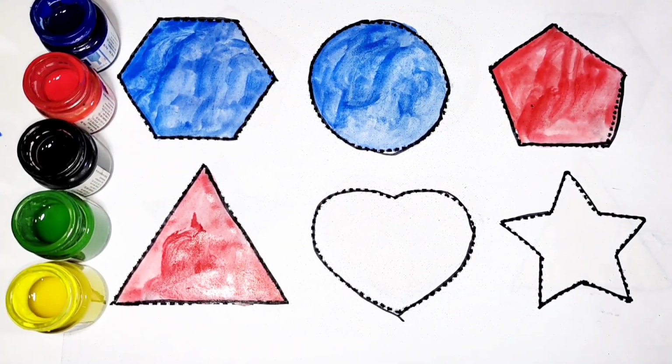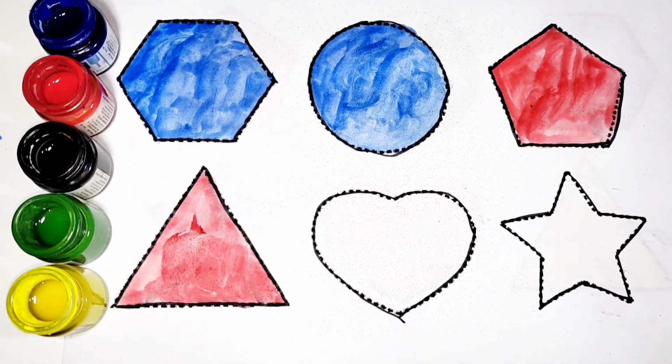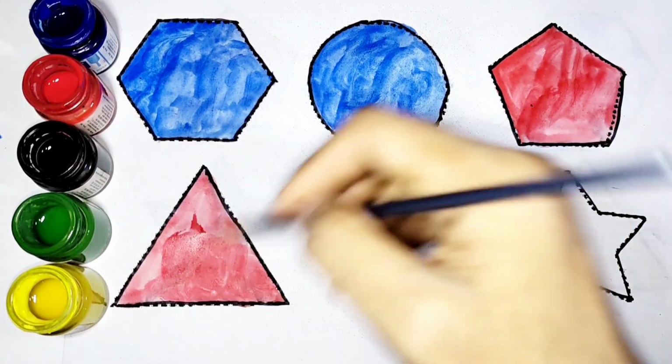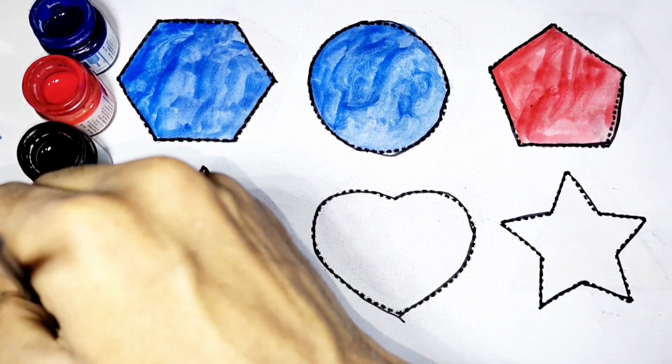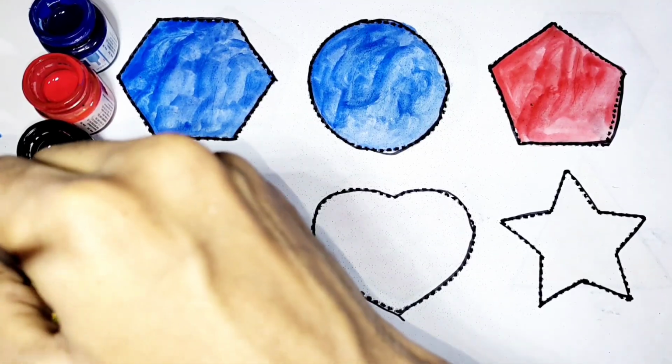The next one is heart, the shape of heart. Kids, now we are using the color of yellow. Now we are mixing and using the color of yellow.